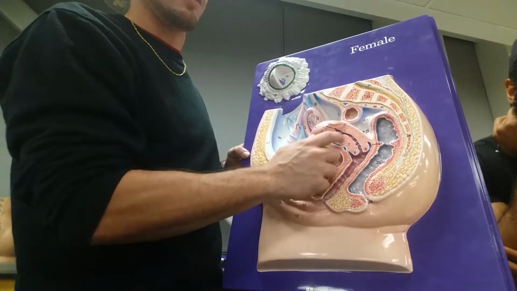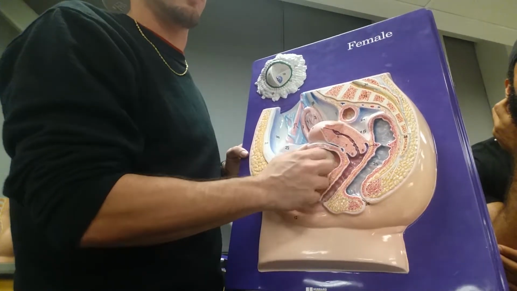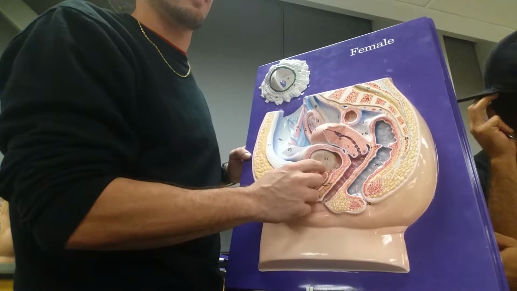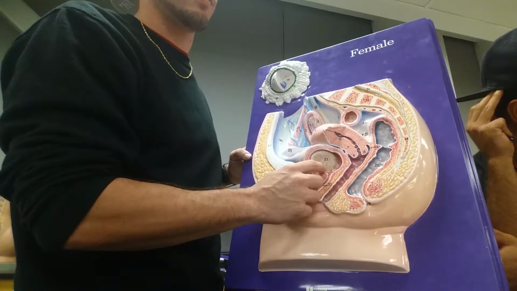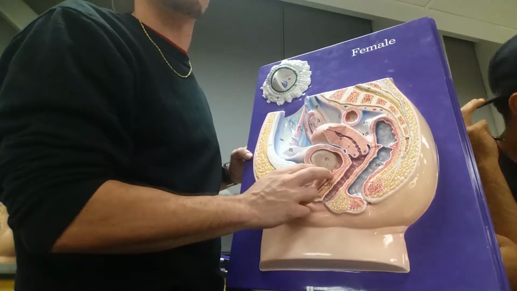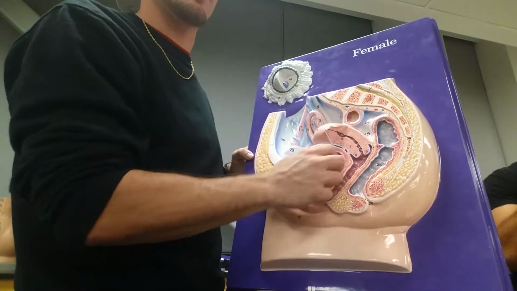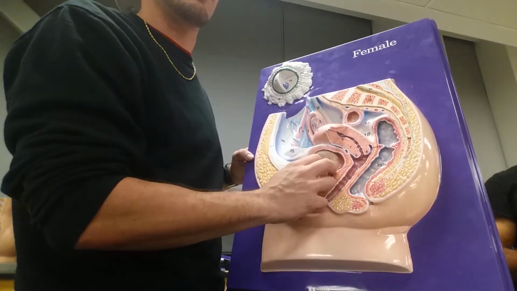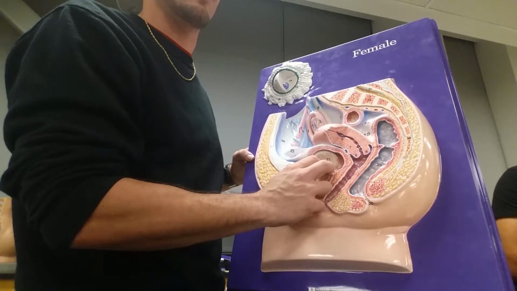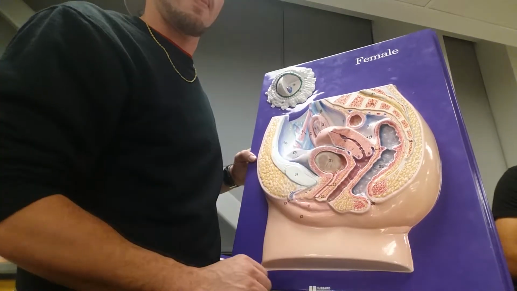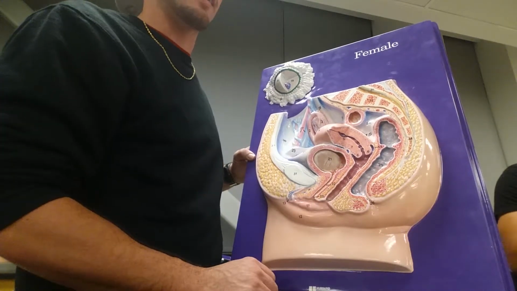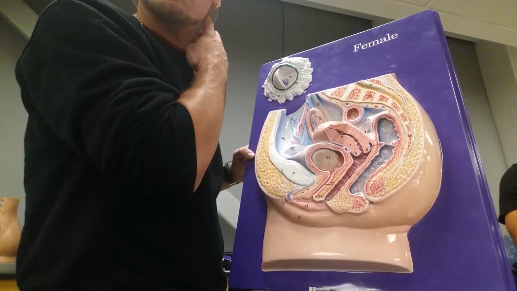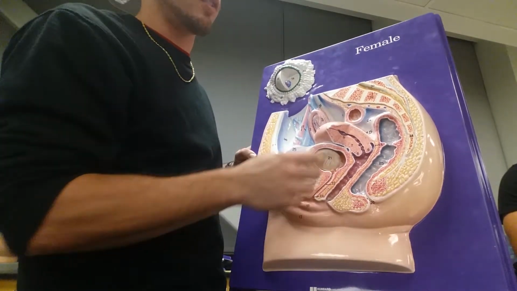What will be the function of the body? The function of the body would just be passageway of the baby from the fundus to the cervix, or passageway for sperm. The body of the uterus is the passageway for sperm from the cervix to the isthmus of the uterine tube.